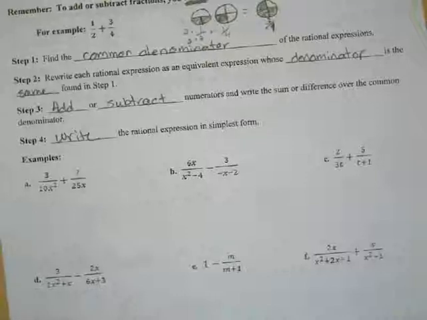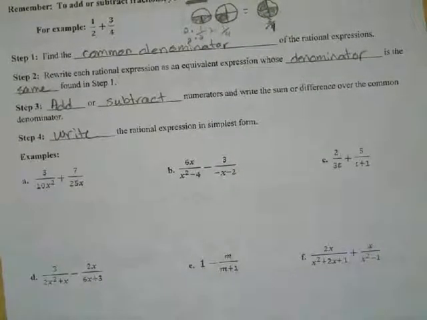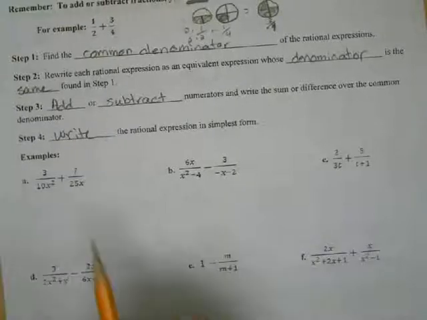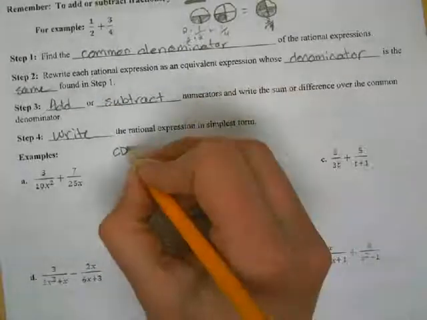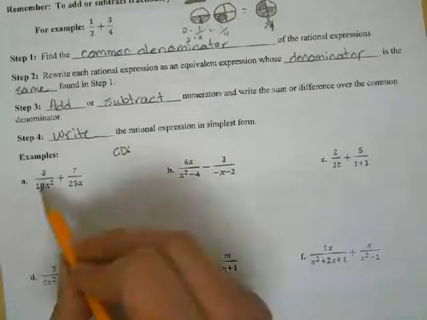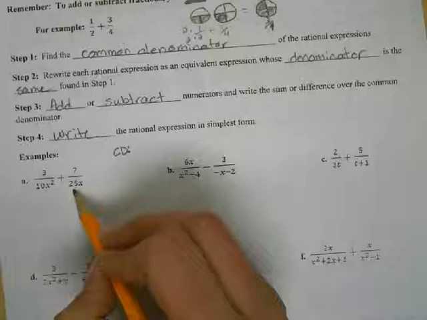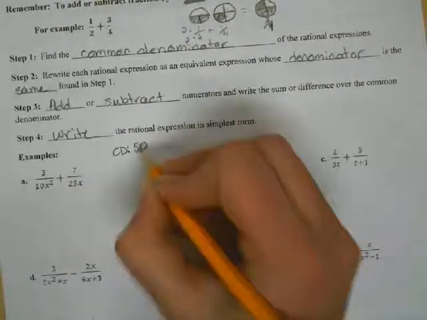So find the common denominator, rewrite each rational expression with the common denominator, add or subtract the numerators, and then simplify. For instance, here we have 10x squared and 25x. We have to figure out what my common denominator is, which you're going to see all over this paper as CD. Think about both your x's and your numbers. Between 10 and 25, what is their common denominator? 50. 10 goes into 50 evenly, 25 goes into 50 evenly.